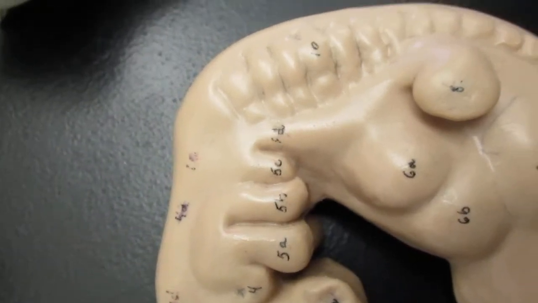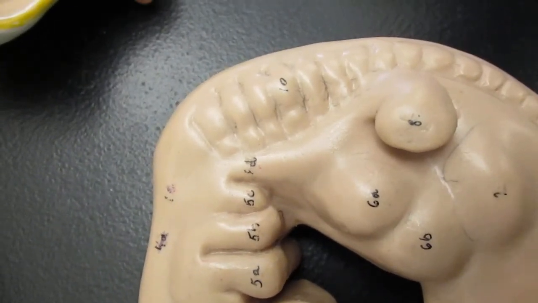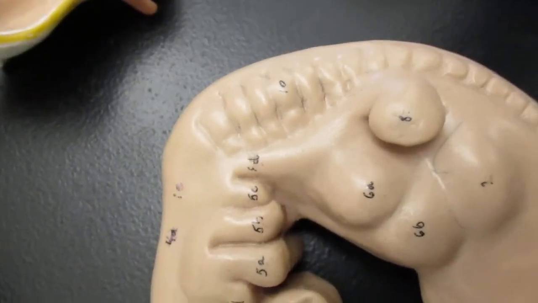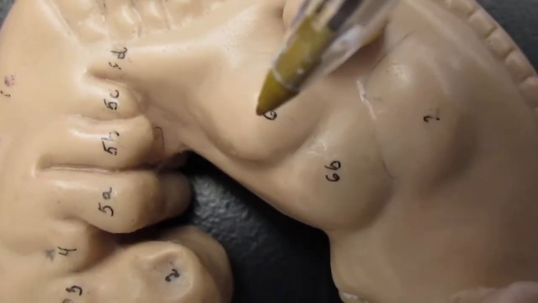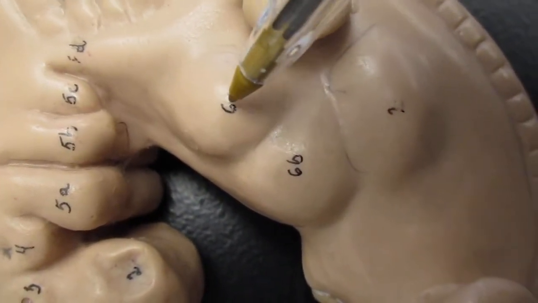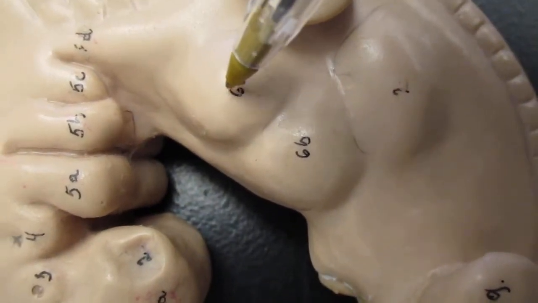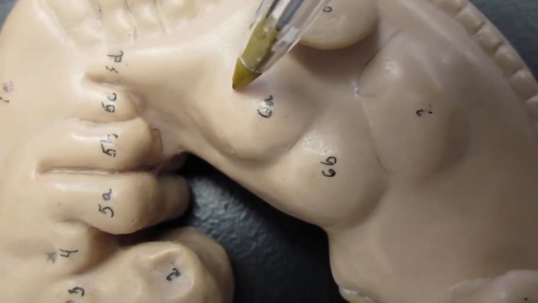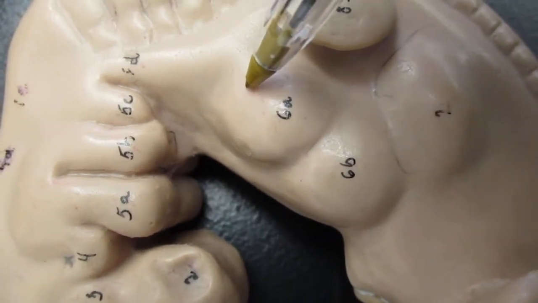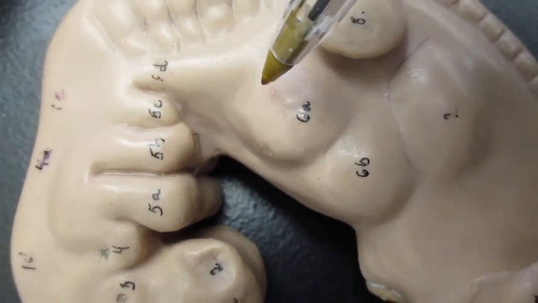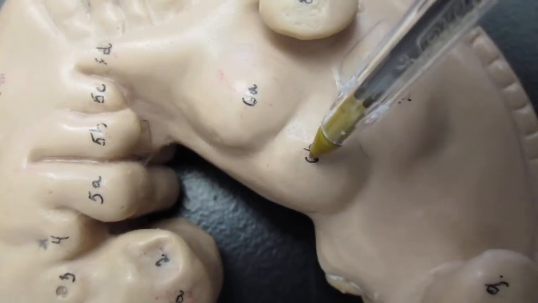Next, we have the heart tissue, what becomes the heart. So we have the primordium of the atrium right here. And then we have the primordium of the ventricle right here.